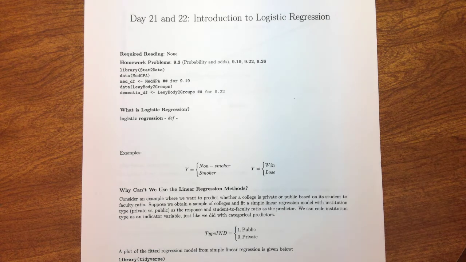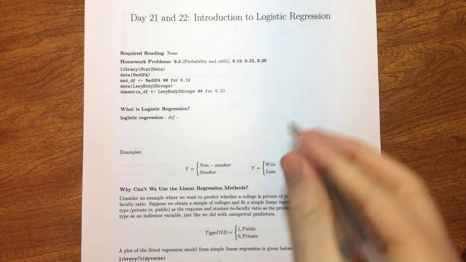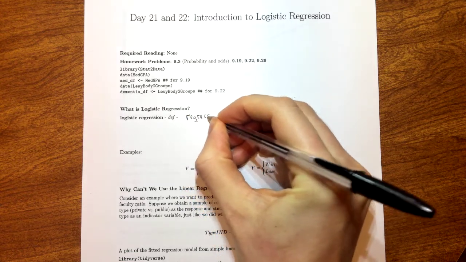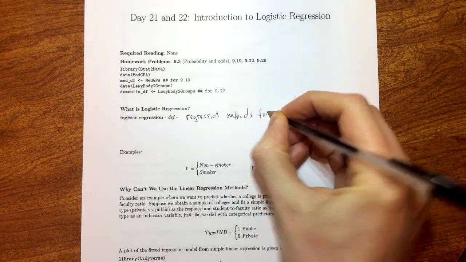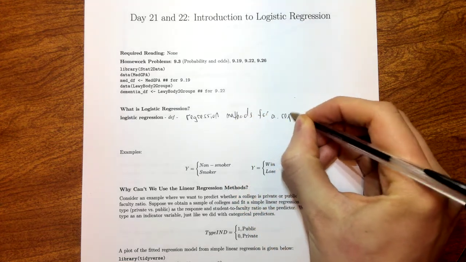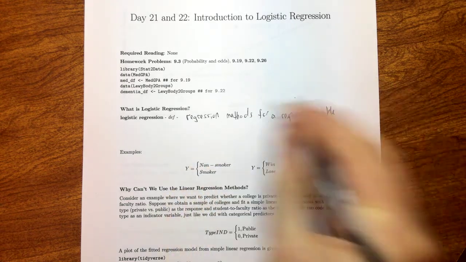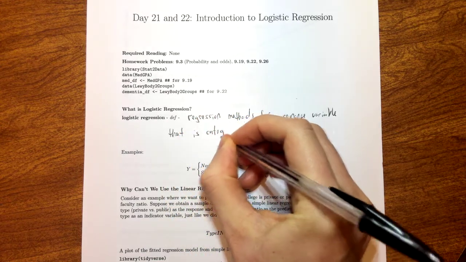And so we'll see some similarities between this and multiple regression as well as some differences. Let's get started by defining what logistic regression is. The definition's pretty simple. It's just regression methods for a response variable that is categorical, and more specifically, for a response variable that is categorical with two categories.